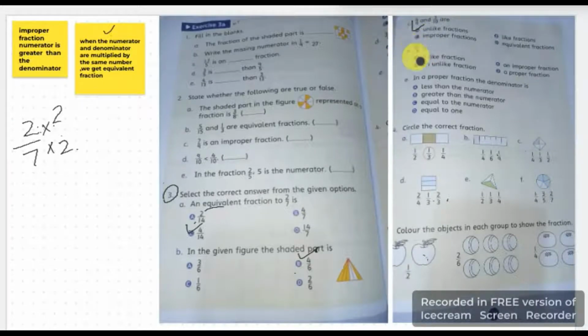Move forward. 37 by 5 is a dash fraction. In 37 by 5, the numerator is greater and the denominator is less, so it is an improper fraction. So exercise question number E. In a proper fraction, the denominator is. Proper fraction की definition में क्या होता है? The numerator is less and the denominator is greater than the numerator.